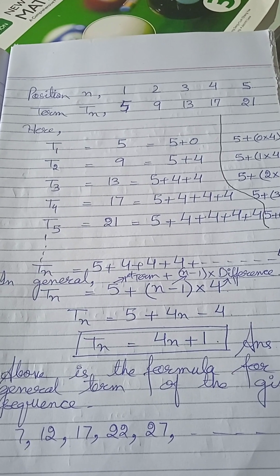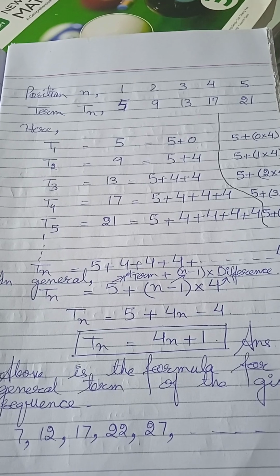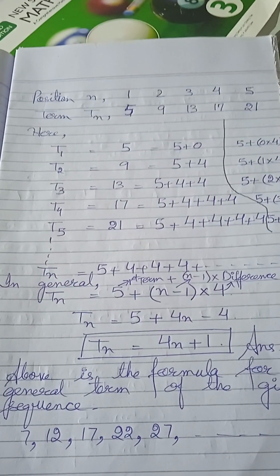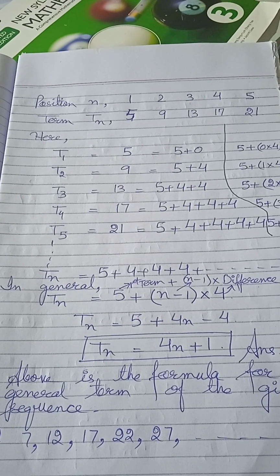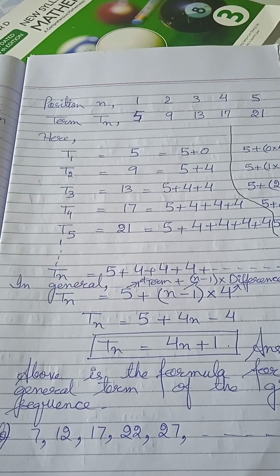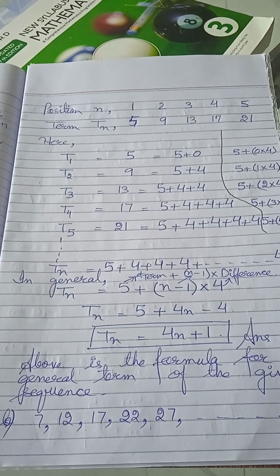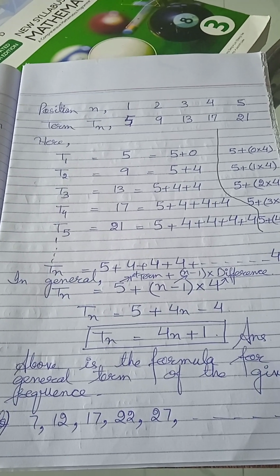So Tn equals 5 plus 4 multiplied by n minus 1. I multiply 4 with n and 4 with 1, so I get 4n, and 5 minus 4 equals 1. So this is my answer. My general form of the sequence is Tn equals 4n plus 1.